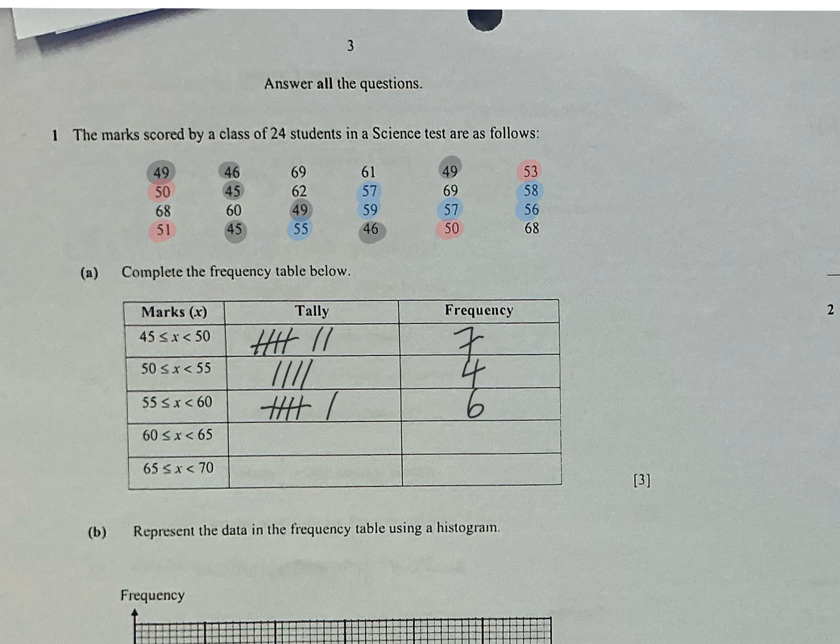Check your calculation. Any one mistake, I minus 1. Notice there is 3 marks. So the next one is the 60s. 1, 2, 3. So there should be 3 here. And then finally the last group, which is 1, 2, 3, 4. So double check. Everything correct is 3. Every one mistake minus 1.